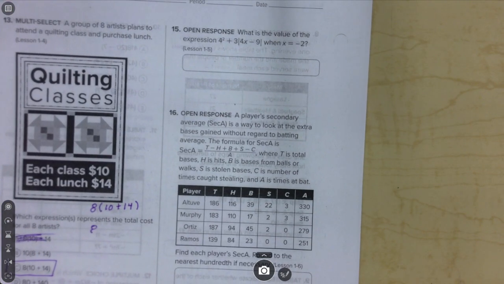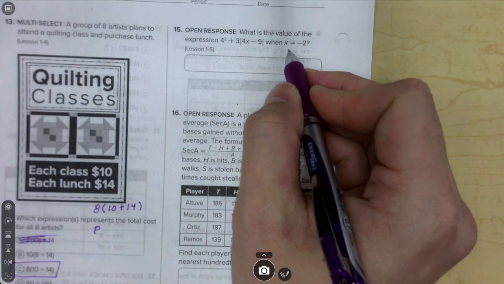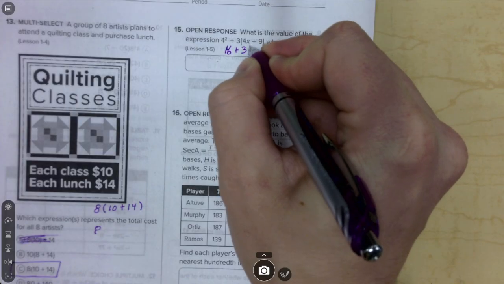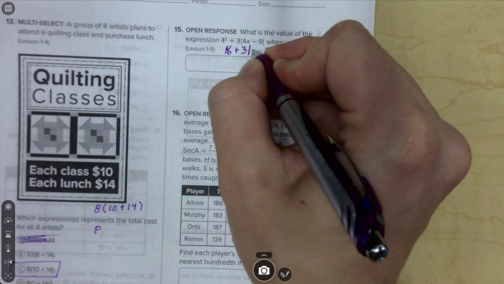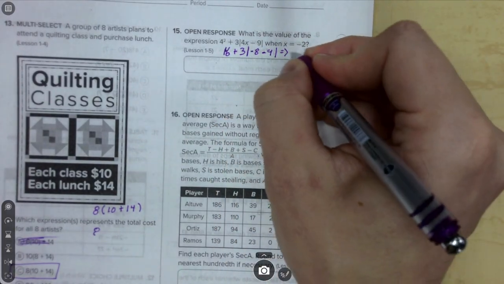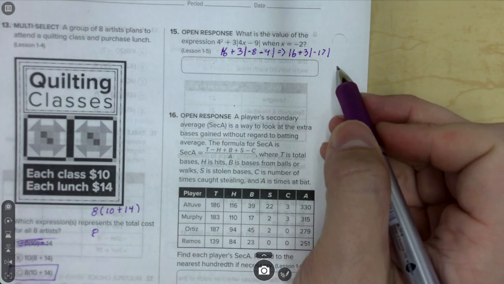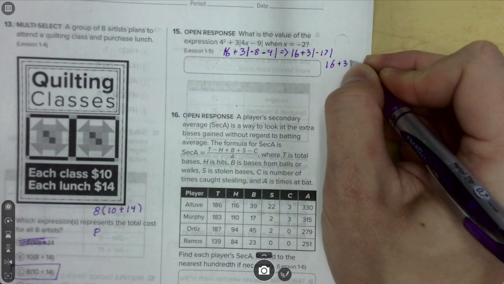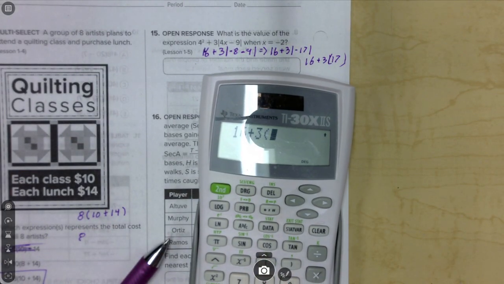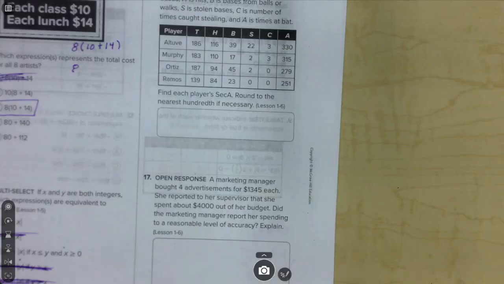Open response. What is the value of the expression 4 squared plus 3 times the absolute value of 4x minus 9 when x is negative 2? 4 squared is 16. Absolute. 4 times negative 2 is negative 8. Negative 8 minus 9 is negative 17. So we have 16 plus 3, absolute negative 17. Negative 17 becomes positive 17 because absolute. So this is 16 plus 3 times 17. 67. Freshmen are going to be so happy for that answer.